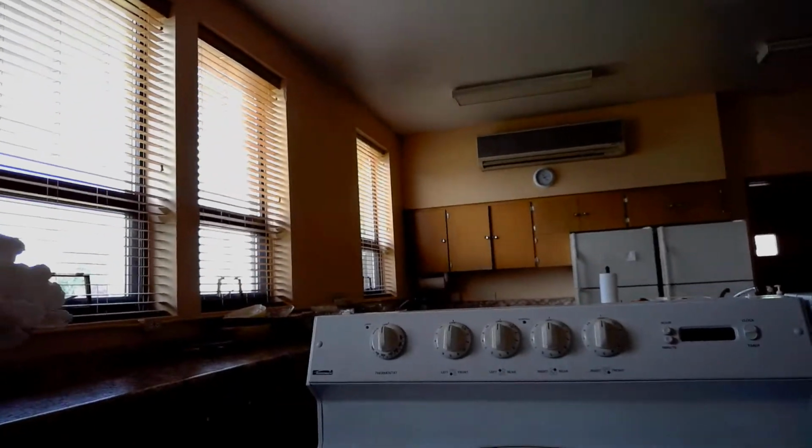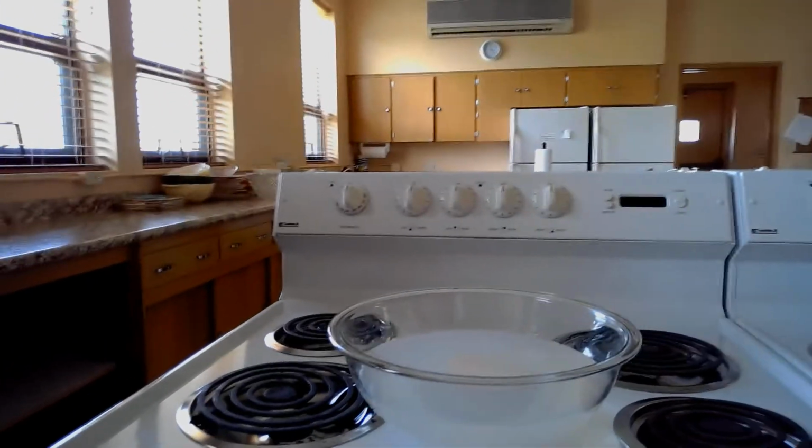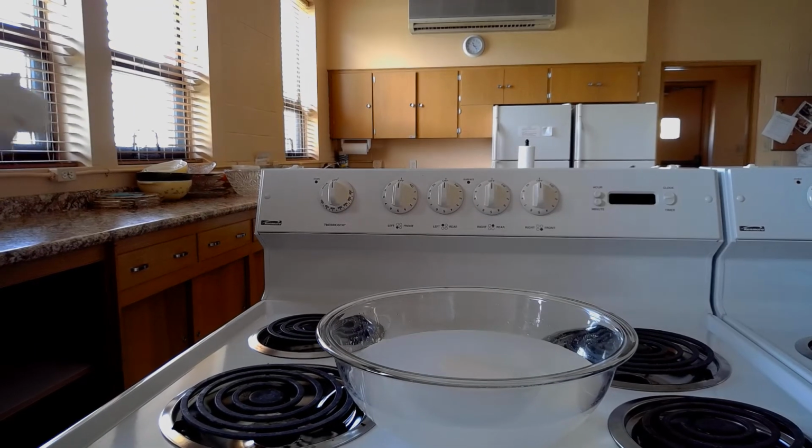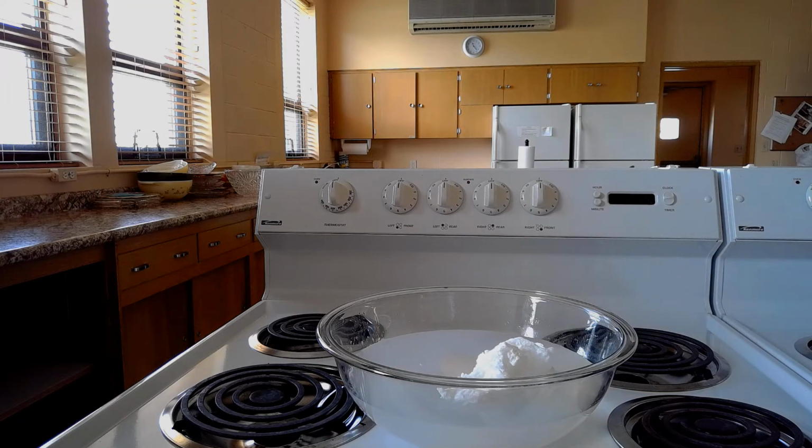What do you think, guys? Do you think it will be still the soap that floats, or do you think this will sink? Well, let's take a look at it. And sure enough, did you guess right? Ivory soap is still the only soap that floats, even when you put it in the microwave.